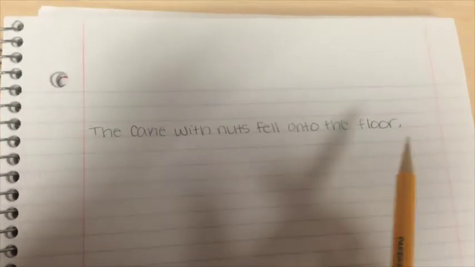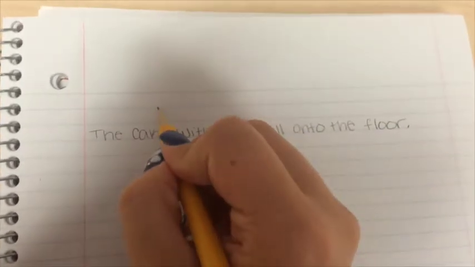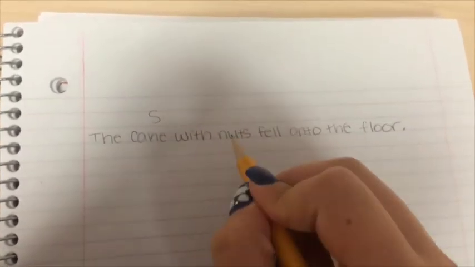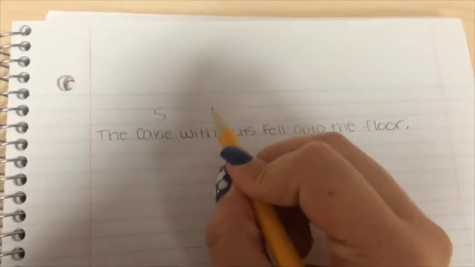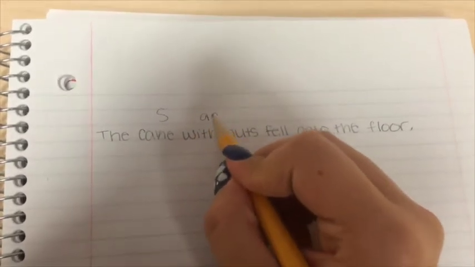So here's a sentence that I have written for you guys. First, I'm going to show you the subject and the verb and show you where it's all located in the sentence, and then we can go from there to diagram. So here we have: the cake with nuts fell into the floor. So the cake would be your subject. With nuts is describing the cake. So that's going to be your adjective.